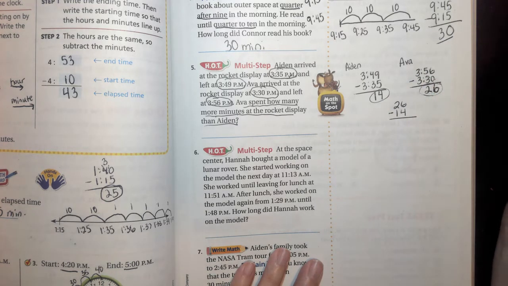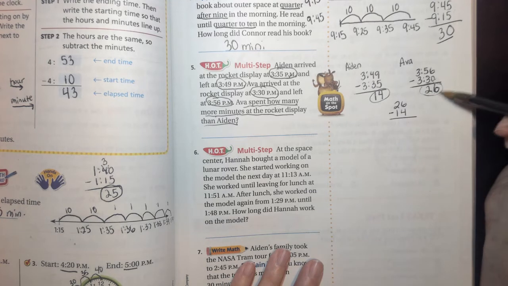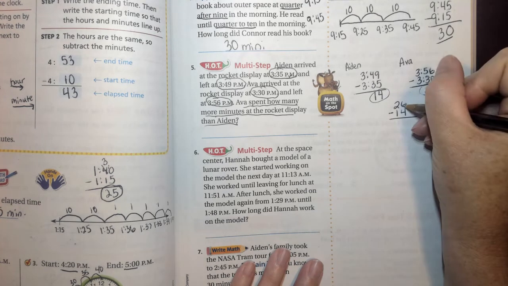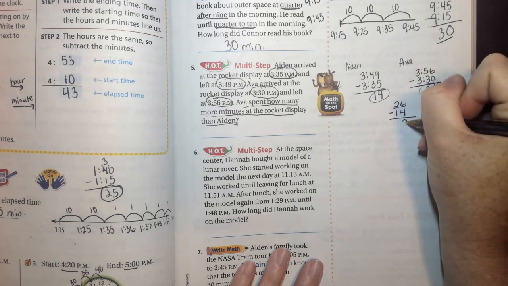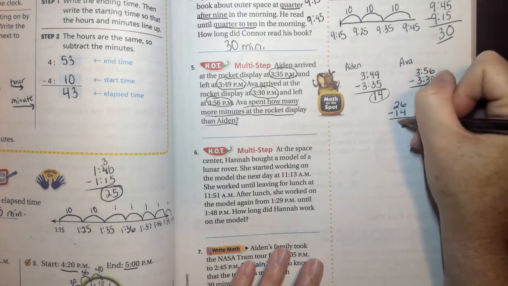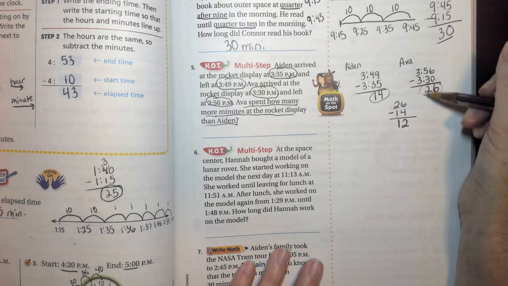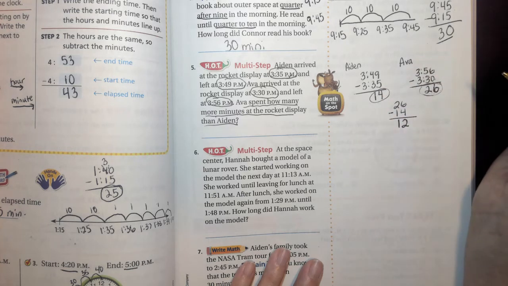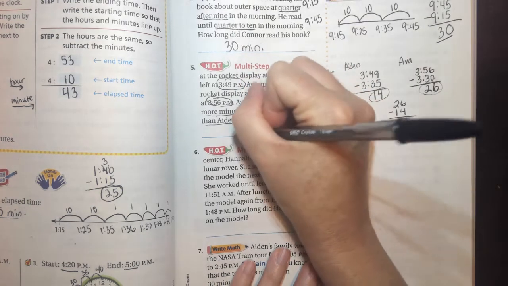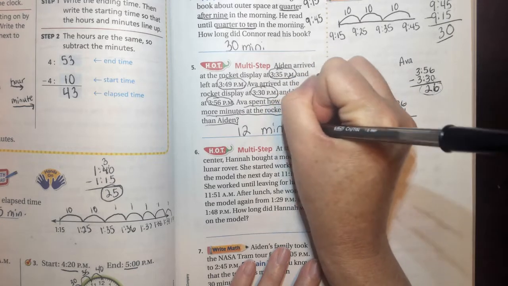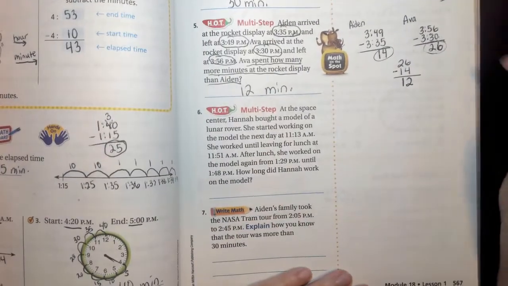That would be adding. We're finding how much bigger this number is than that one, so we subtract. It's a comparing question. 2 minus 1 is 1. So Ava spent 12 more minutes than Aiden. That's a tough one. Okay, number 6.